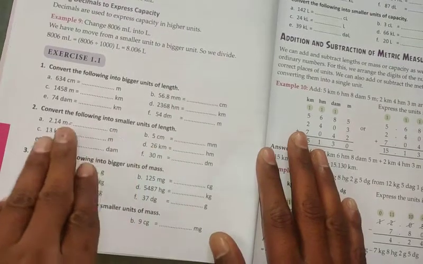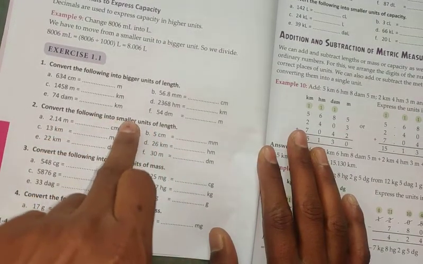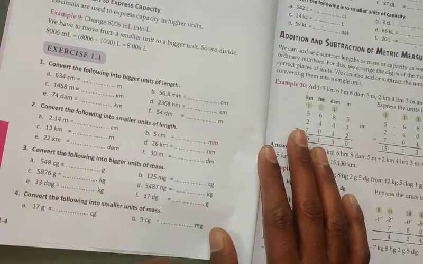Like that it is, right? Convert into the smaller units of length. Convert the following into smaller units of length, right?